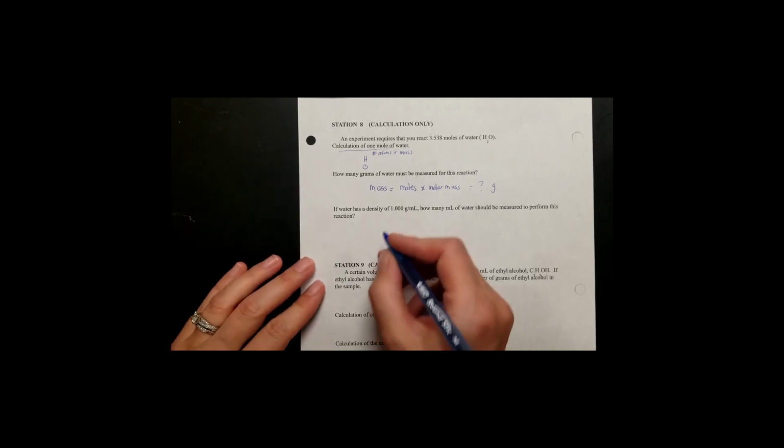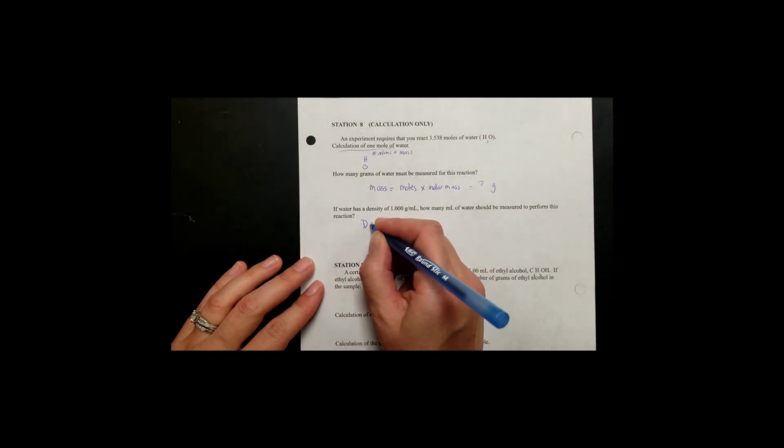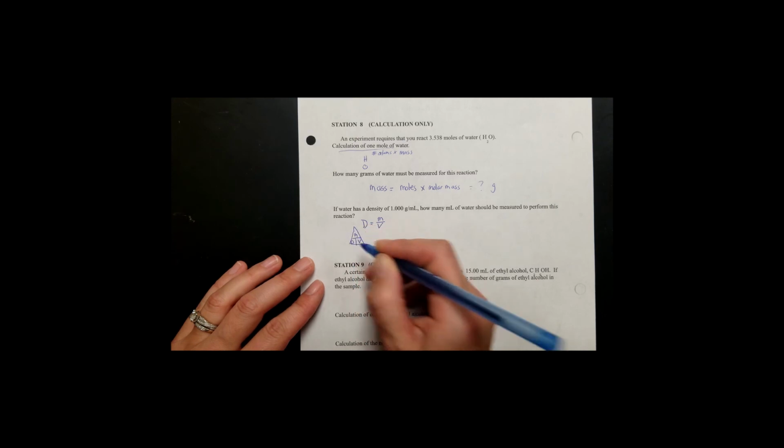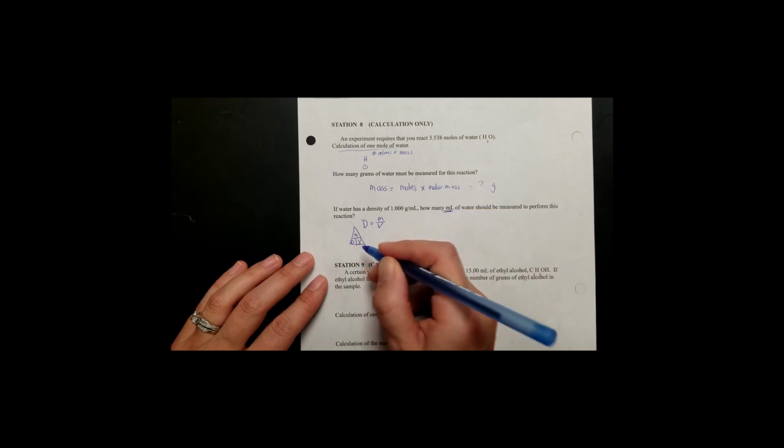Next, it says if water has a density of 1 gram per mL, how many mL of water should be measured to perform this reaction? Well, density, a little bit of a review, but we did density before. It's mass divided by volume. We also looked at this triangle, right? The DMV triangle. So in this case, it's asking you to solve for V, volume, milliliters, right? So if you need to solve for volume, you're going to take the mass divided by the density. You have the mass here, the density is given to you here.